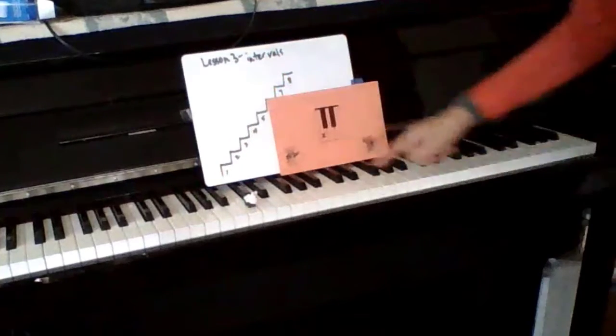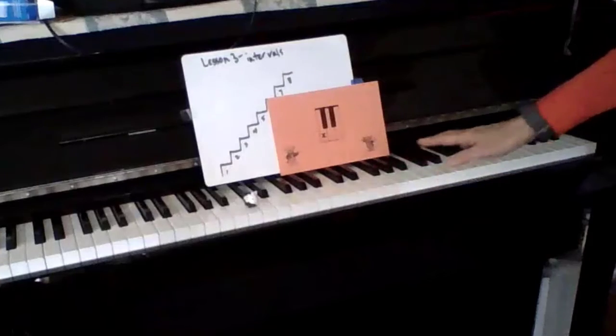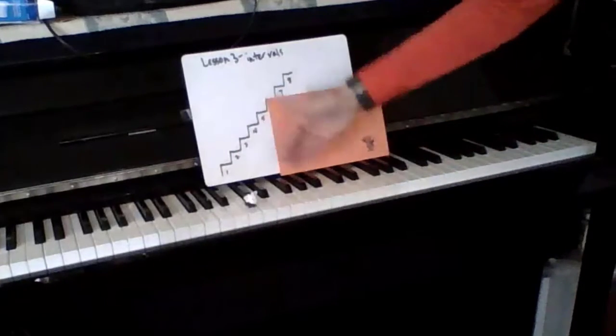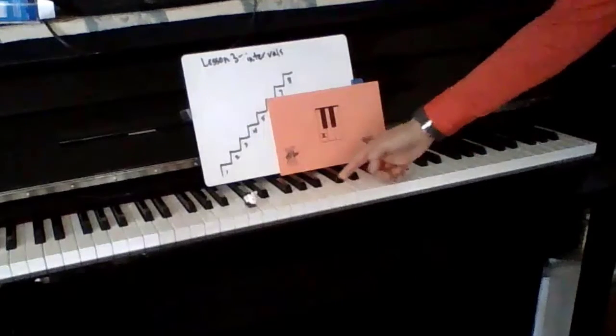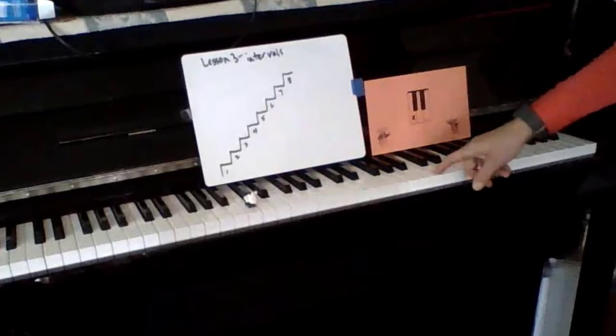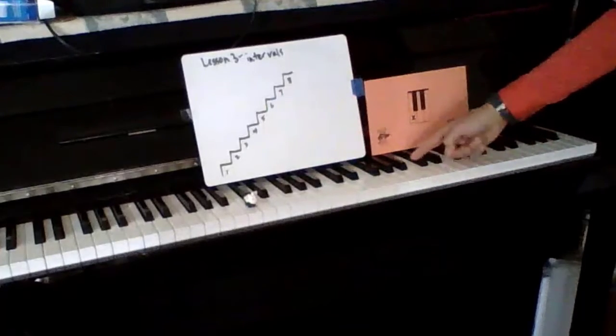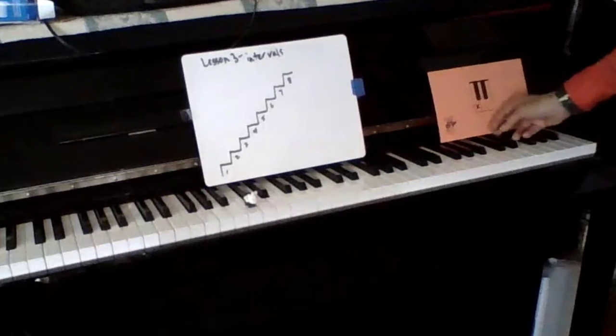Can you see that the black keys are alternating? The two black keys alternating with the 3 black keys. So we have 2, then 3. Now we're back at 2. Here's the next C. And then we have another group of 3 black keys and the next C. That's 2 black keys. We'll pass over the 3 black keys to the next C.